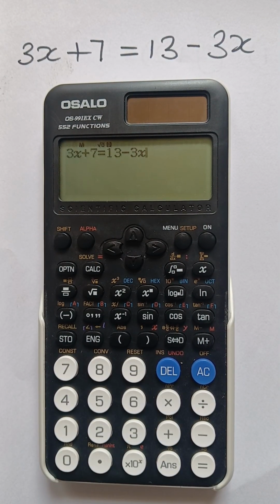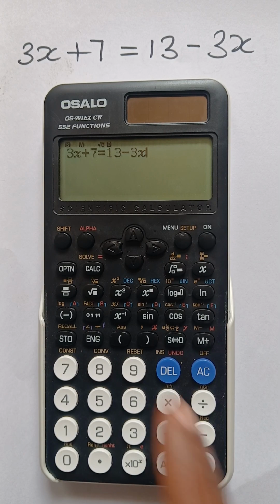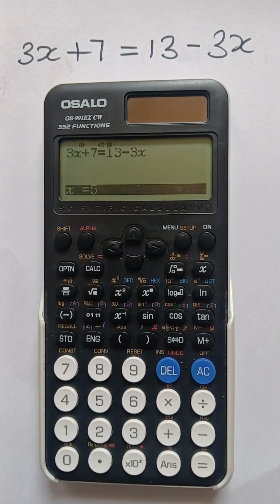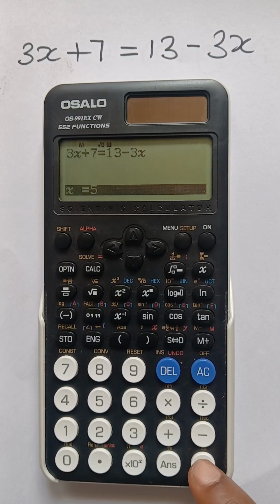Now after you are done with this, you're looking for the answer. So for the answer, you press your shift, then you press your solve again, then you press your equal sign, then you press it again. That means that your x is equal to 1.